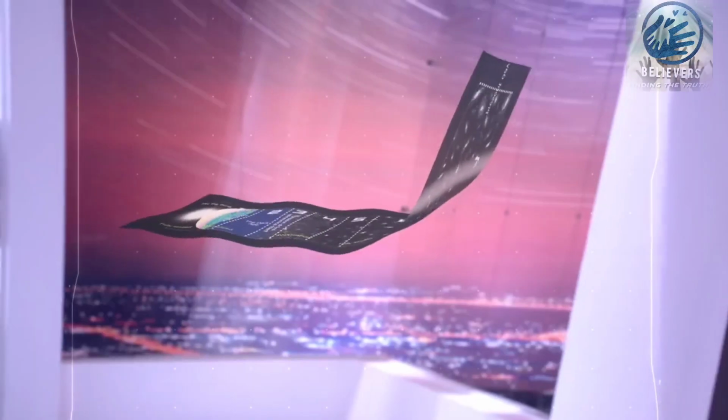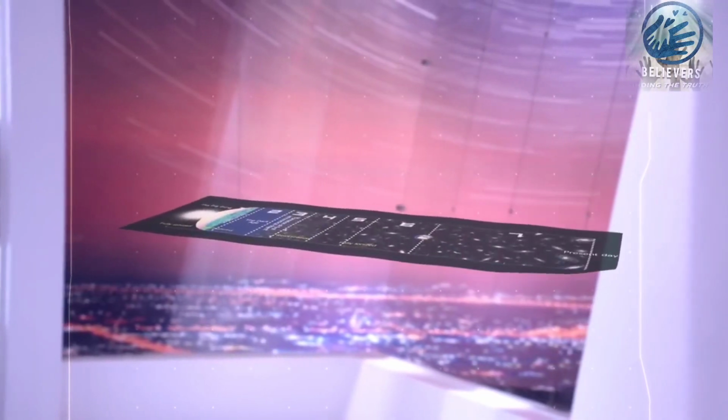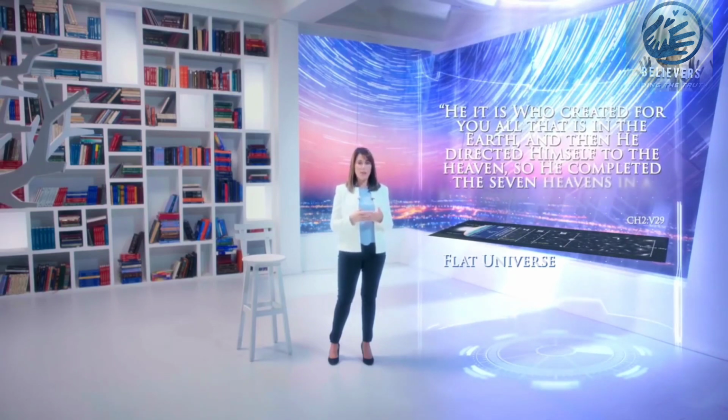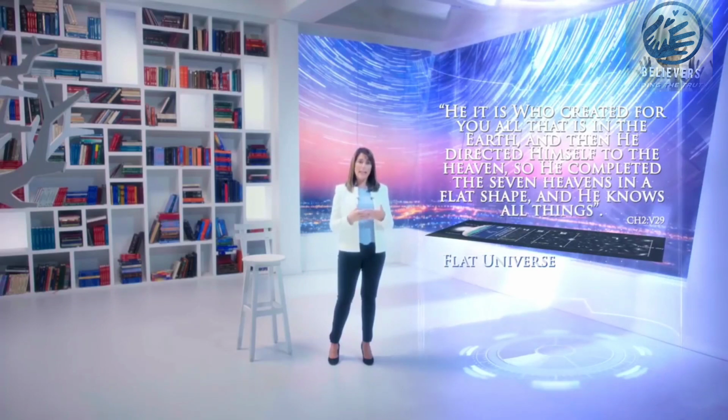Moreover, although we know that the Earth is round, it's actually more like a bumpy spheroid, NASA has determined the geometry of the universe to be nearly flat. And God tells us in the Holy Quran that he completed the creation of the space's 7 eras in a flat shape. In chapter 2, verse 29, the Holy Quran states, "It is he who created for you all that is in the earth, and then he directed himself to the heaven. So he completed the 7 heavens in a flat shape, and he knows all things."